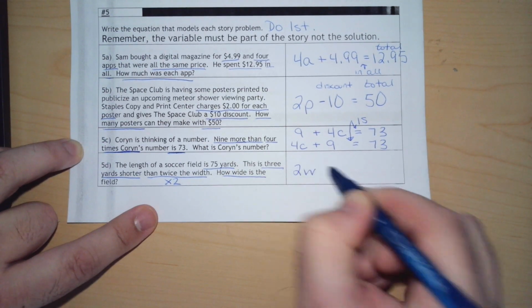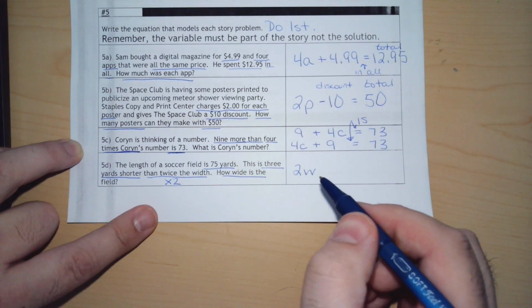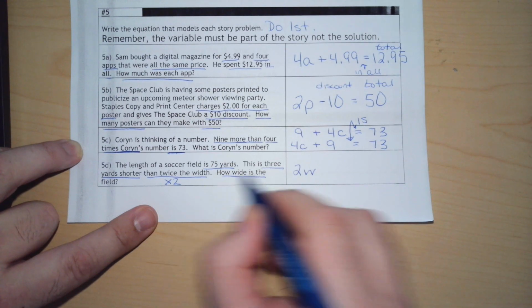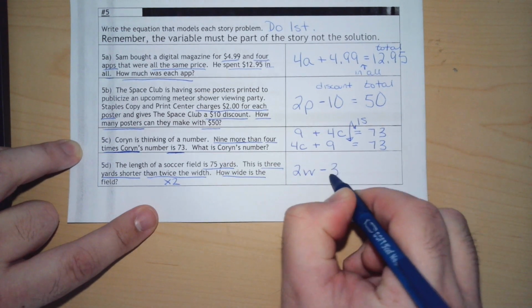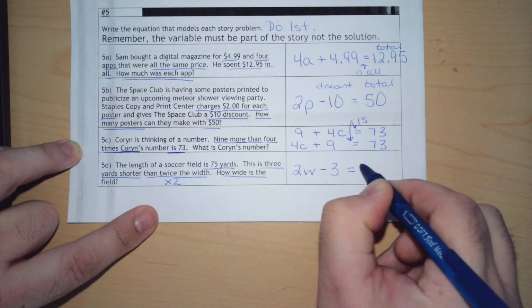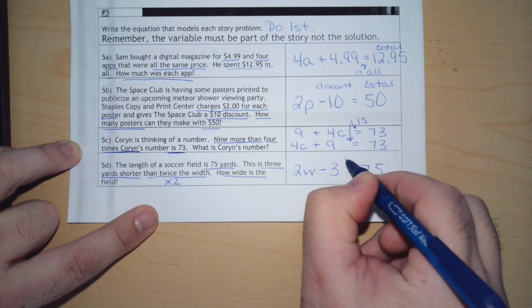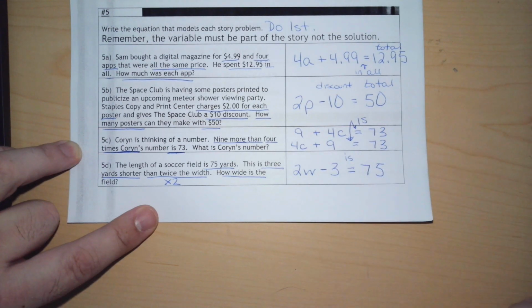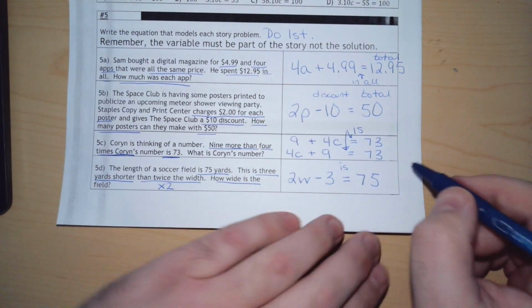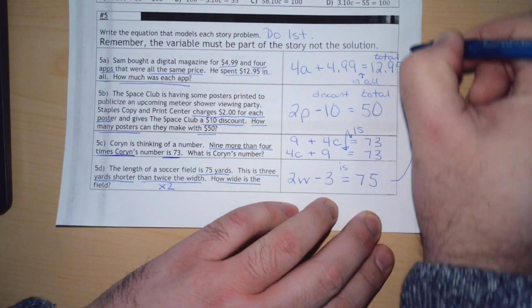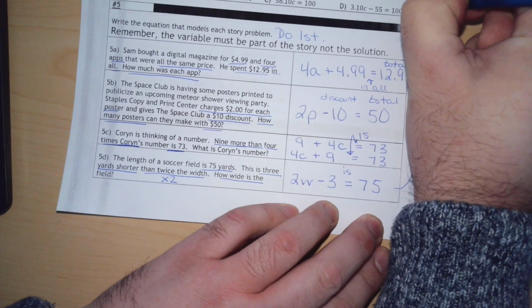So the width times 2. 3 yards shorter means subtract 3. And it says the length is 75 yards. So again, the word is tells us to use the equal sign. So what you're going to do now is you're going to go up top and you're going to answer these 4 questions.